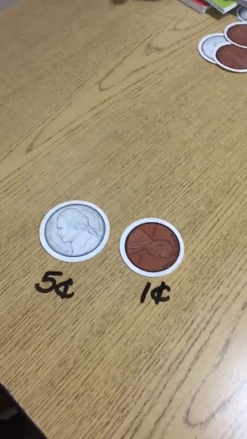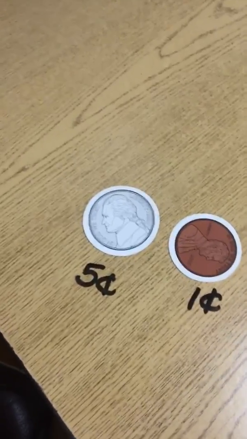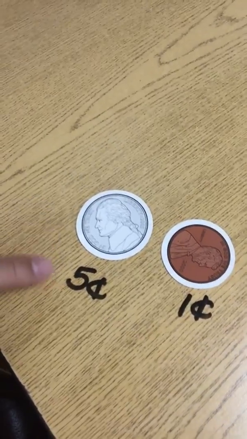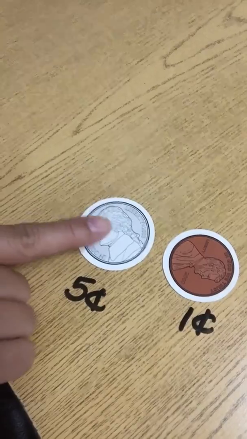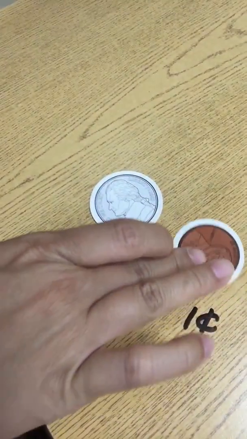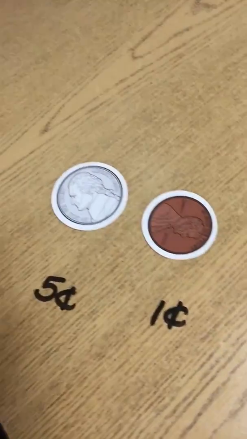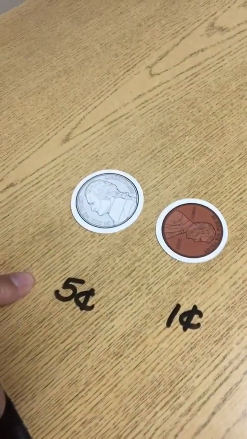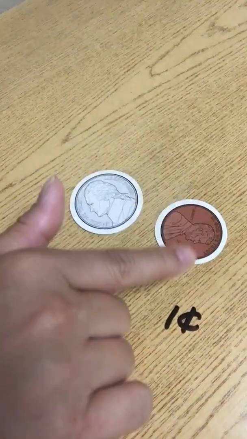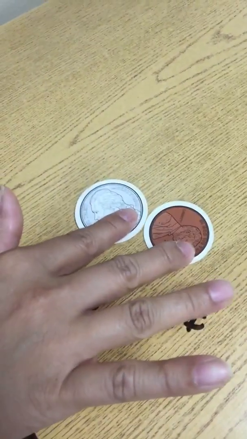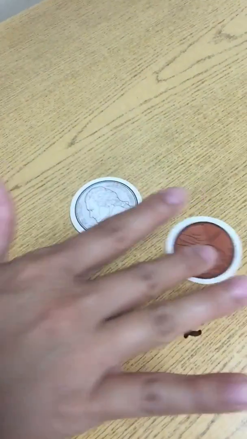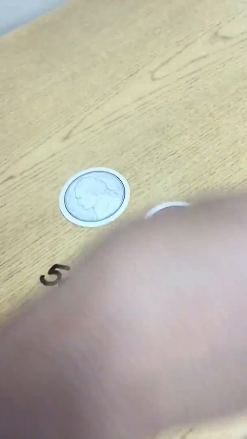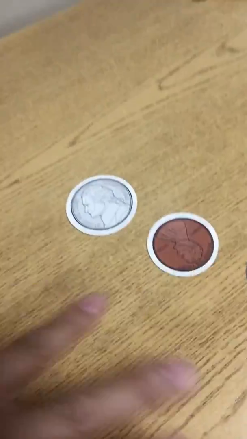Because remember Miss Theresa said we have to count the coin with the higher value. This one is 5 cents, so that value is higher. And then add that coin with the lower value. So you go from 5 to one more. See, 5 cents and one more cent after 5 is 6 cents. Okay, 5, 6.